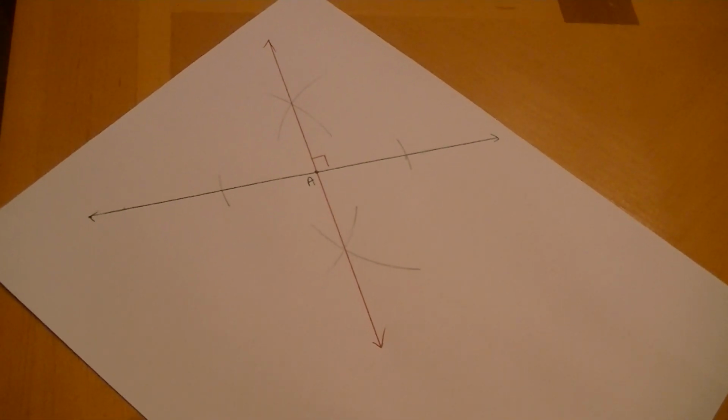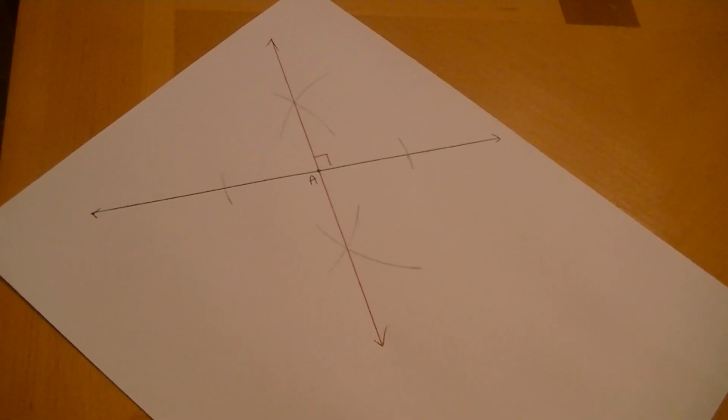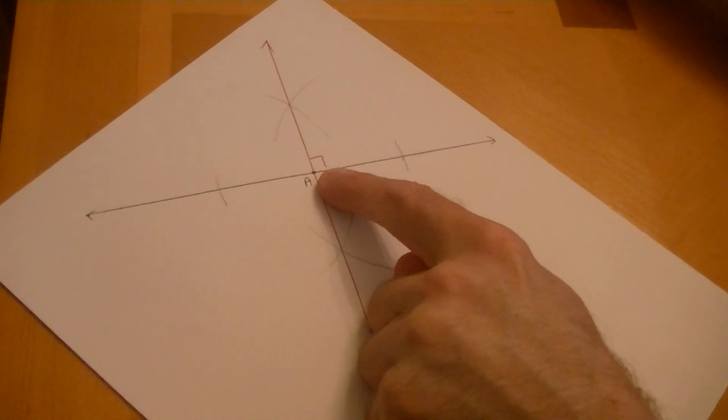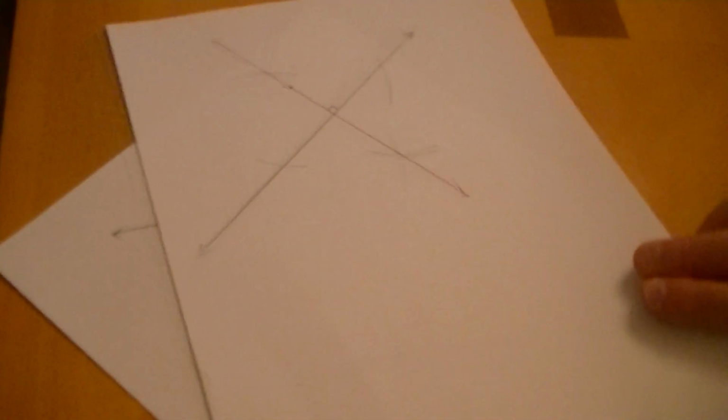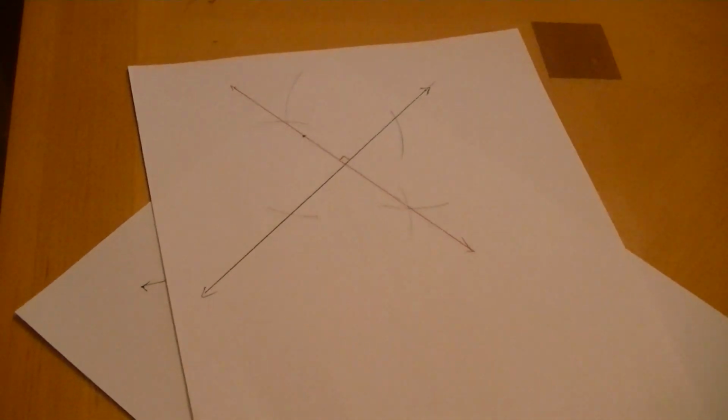You'll have to go back and probably watch them again before you begin, but those are the 2 for today. Perpendicular through a point on the line, perpendicular through a point off the line.